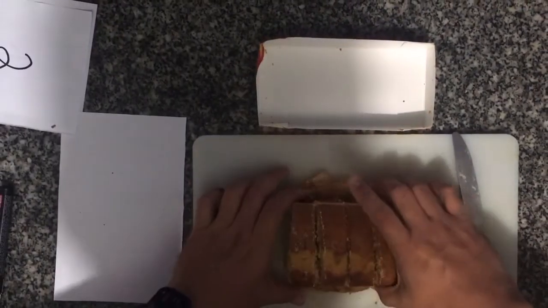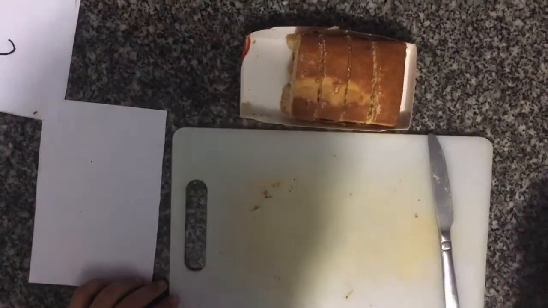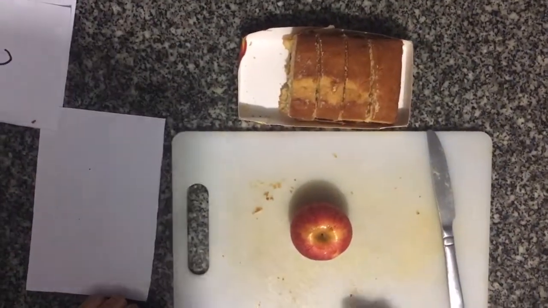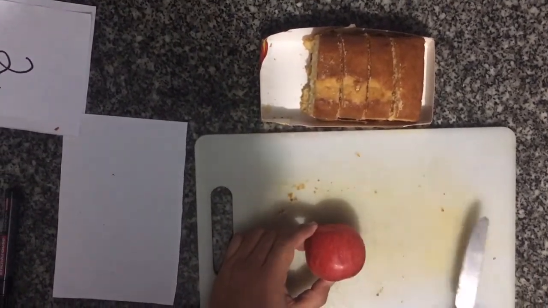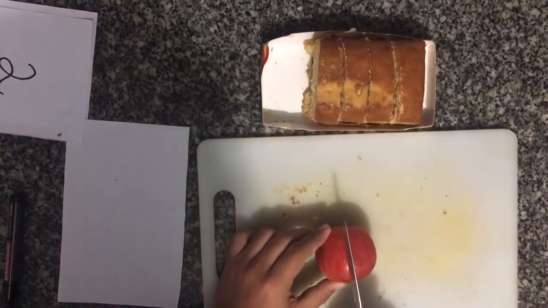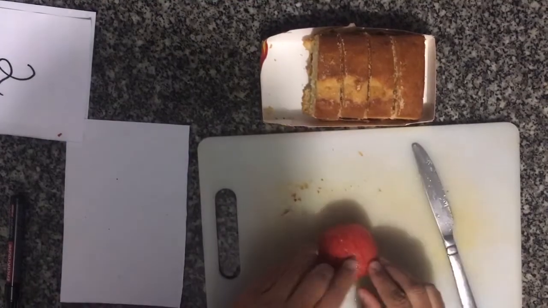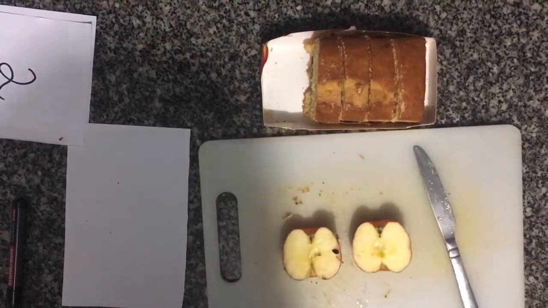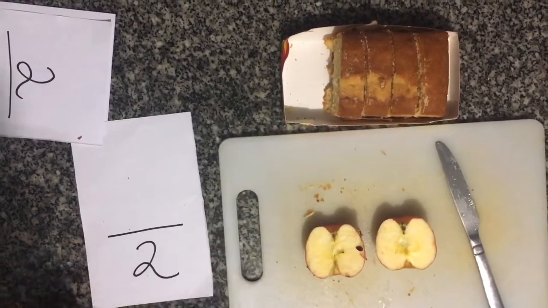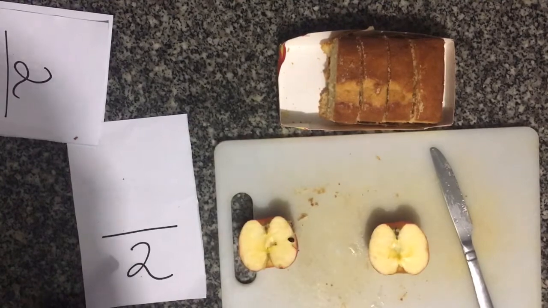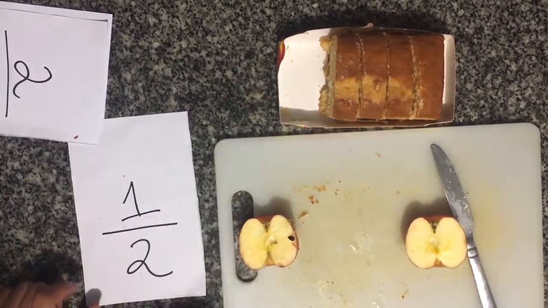So I'm just gonna put the cake here to give you another demonstration with another type of food, an apple, all right? You can either use a cake or an apple. I'm just going to cut the apple in half. All right, so now I have two pieces. What fraction is that? Imagine that I'm going to eat this piece with my cereal and I want to save this for later. That would be one half.